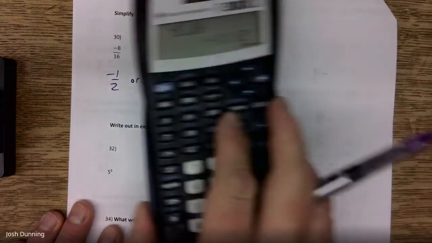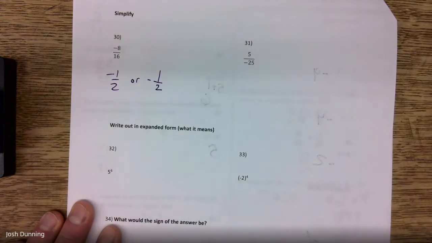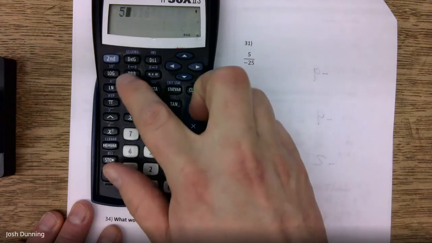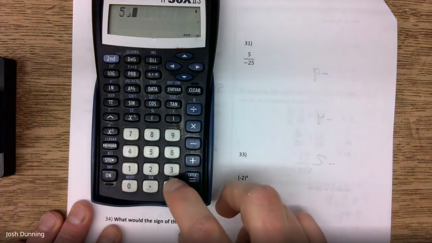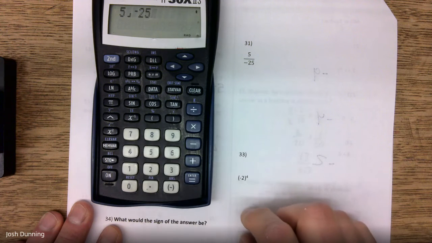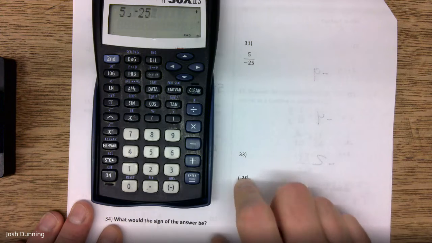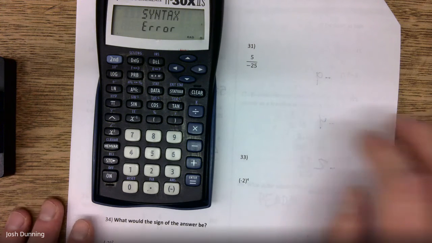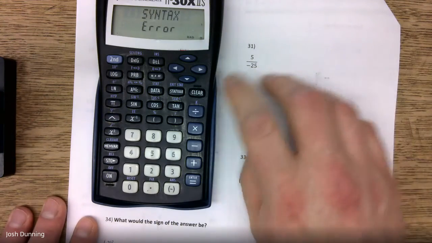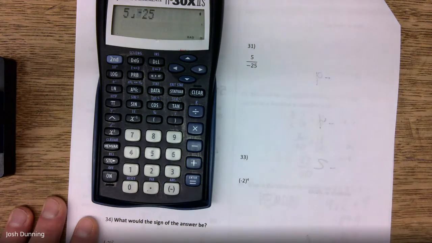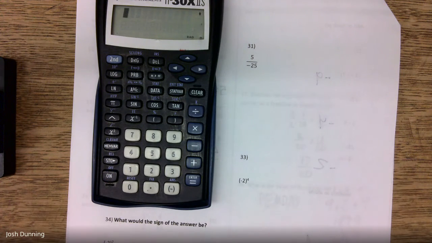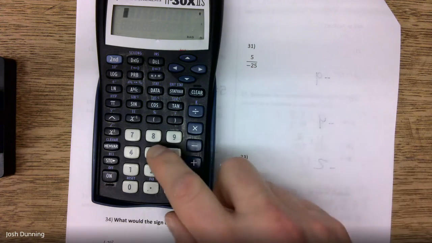But on 31, a lot of you saw that 5 ABC -25. You hit enter. Oops, syntax error. Calculator doesn't like negatives on the bottom. It doesn't handle them. So when we went over this, we just ignored the sign. Just reduce it.